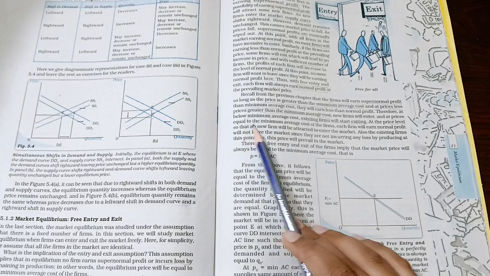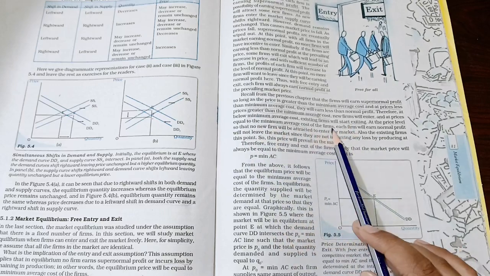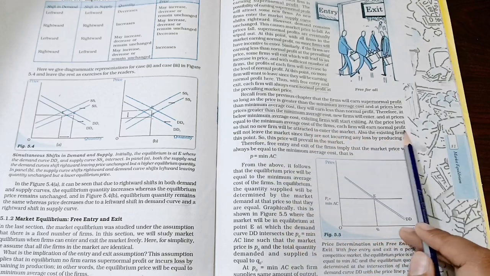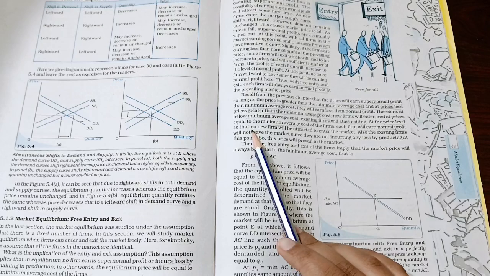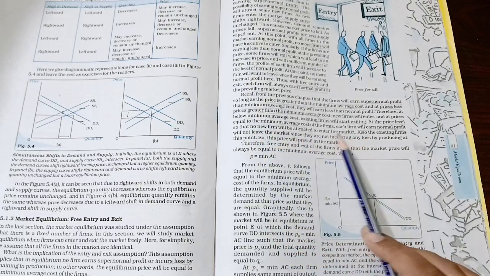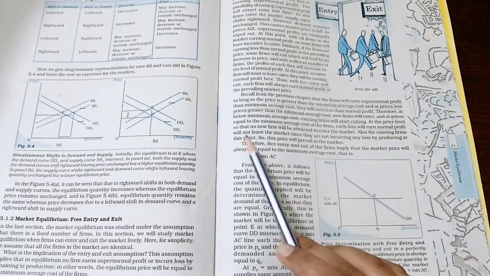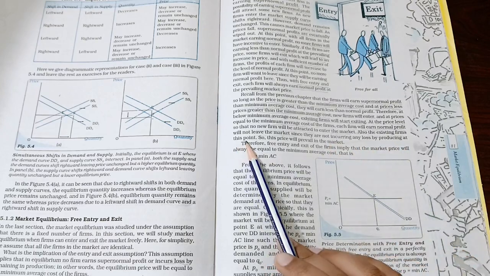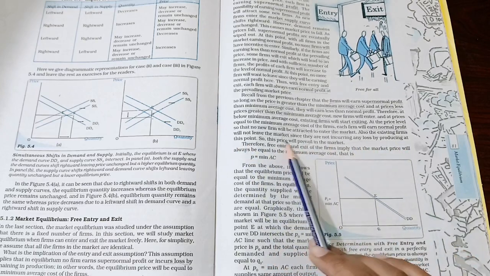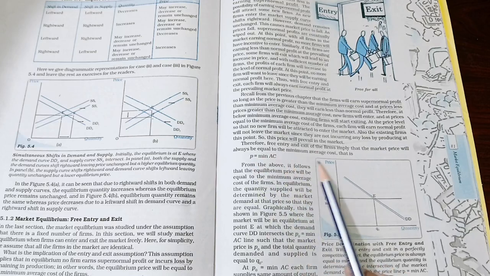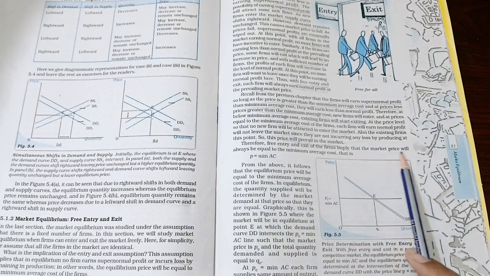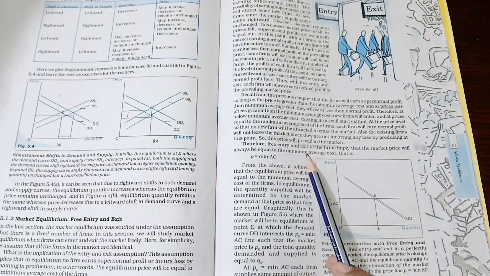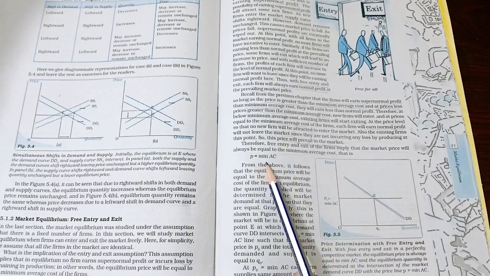At the price level equal to the minimum average cost of the firms, each firm will earn normal profit so that no new firm will be attracted to enter the market. Also, the existing firms will not leave the market since they are not incurring any loss by producing at this point. So, this price will prevail in the market. Therefore, free entry and exit of the firms imply that the market price will always be equal to the minimum average cost, that is, P equals min AC.